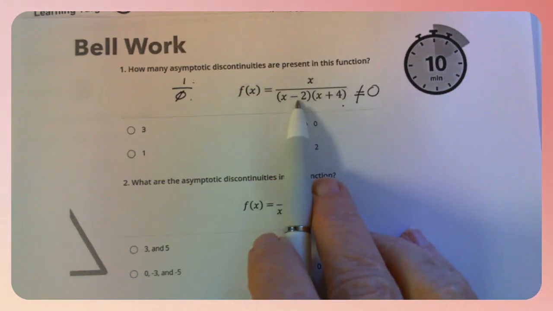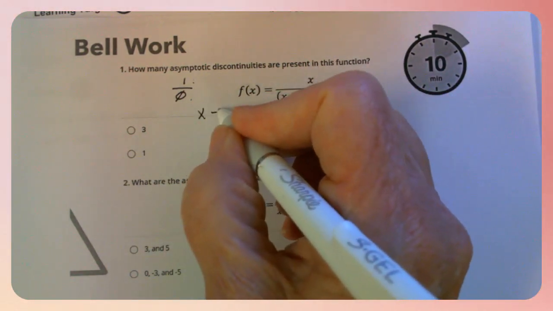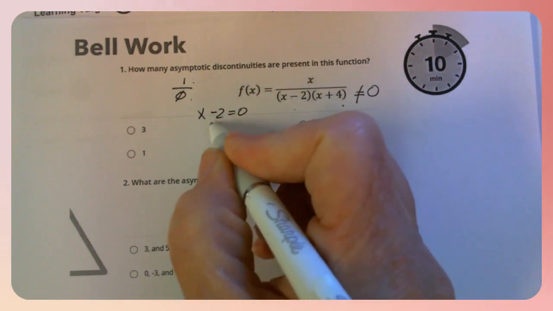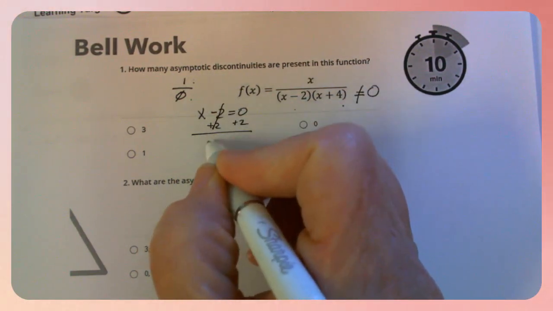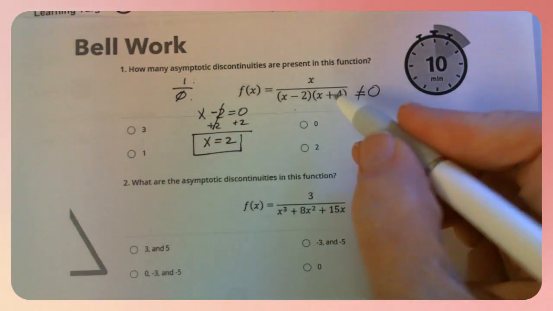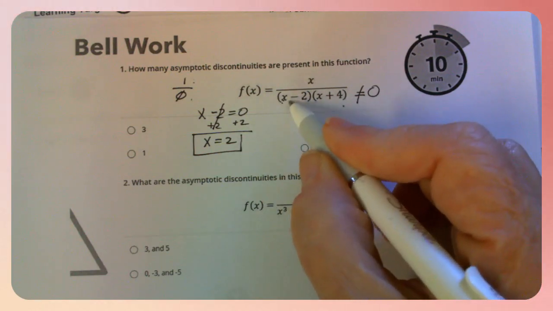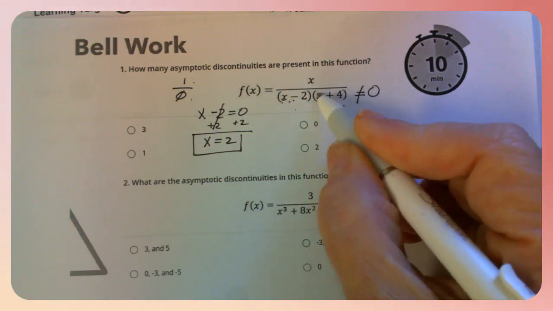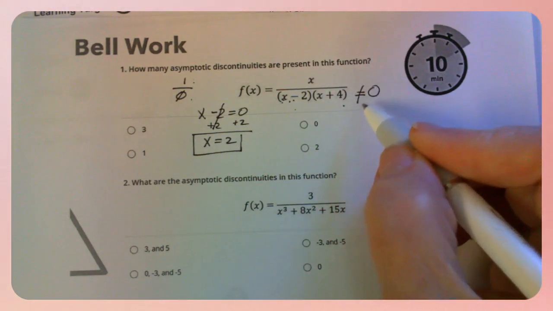We're going to set each factor equal to 0. So at x minus 2 equals 0, if we solve for x, x is going to equal 2. So we'll have an asymptote here, because if we put 2 in here, 2 minus 2 is 0, and 0 times this expression, x plus 4, gives us 0, which we cannot have.